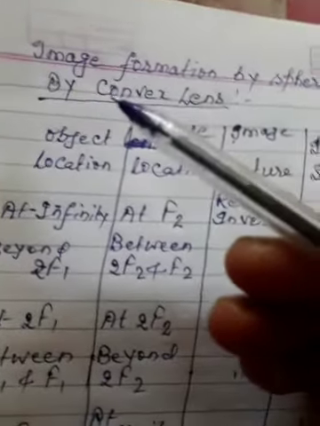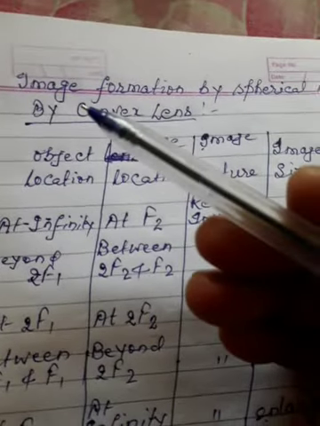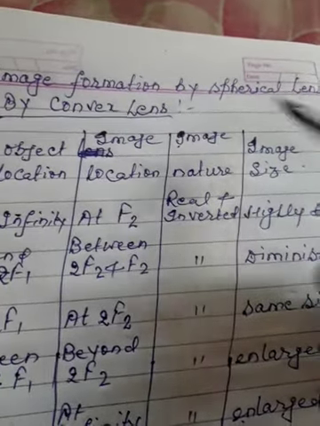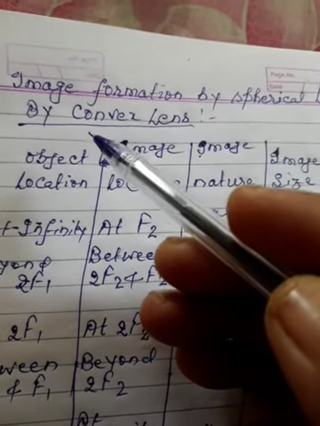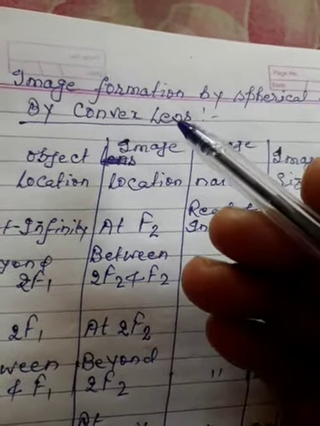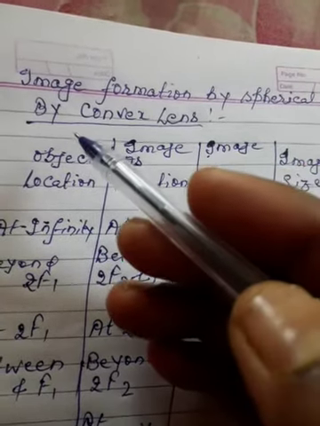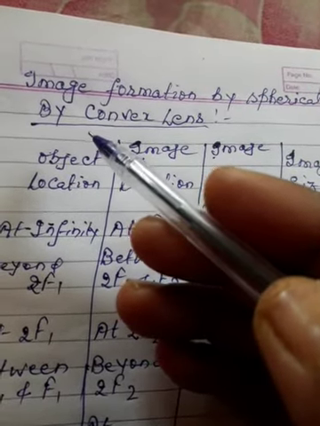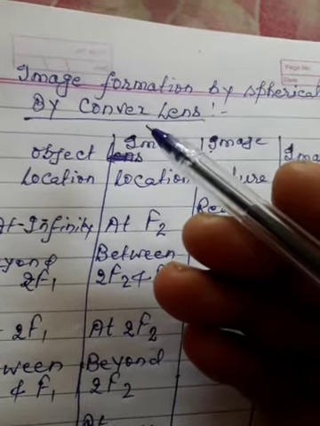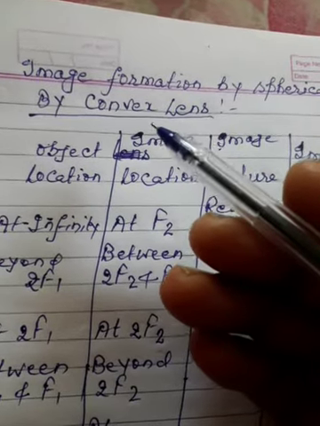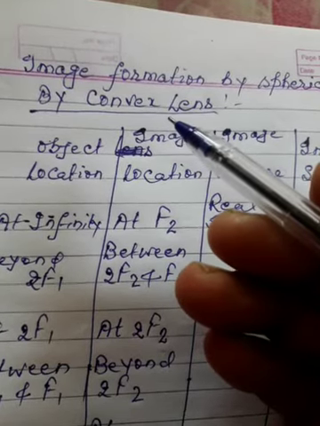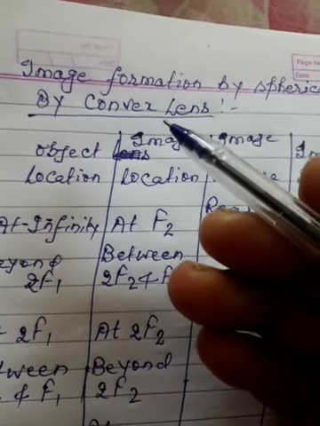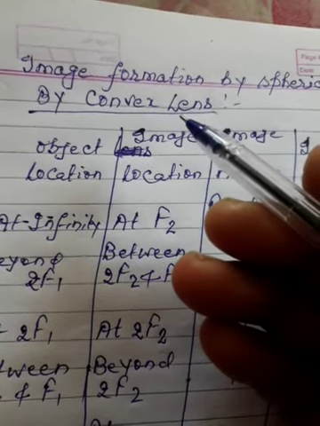Students, today we have to study about the image formation by spherical lenses. So first of all, we have to look how the image is formed by the convex lens. And before you can see the image formations by the lenses, I would like to say that in this portion, this is just a reverse aspect of the mirror.